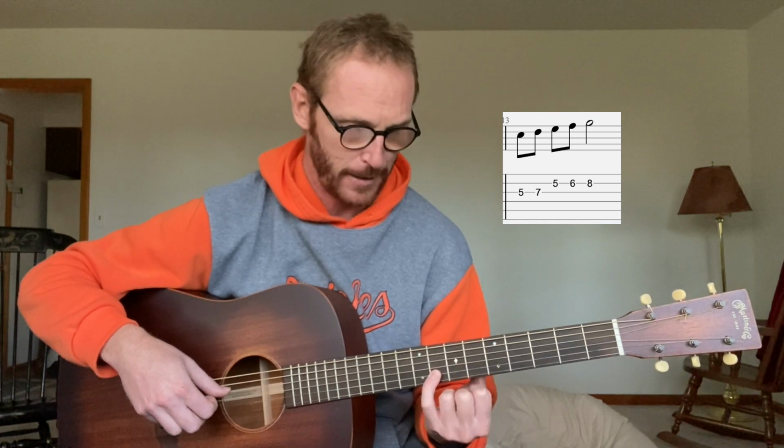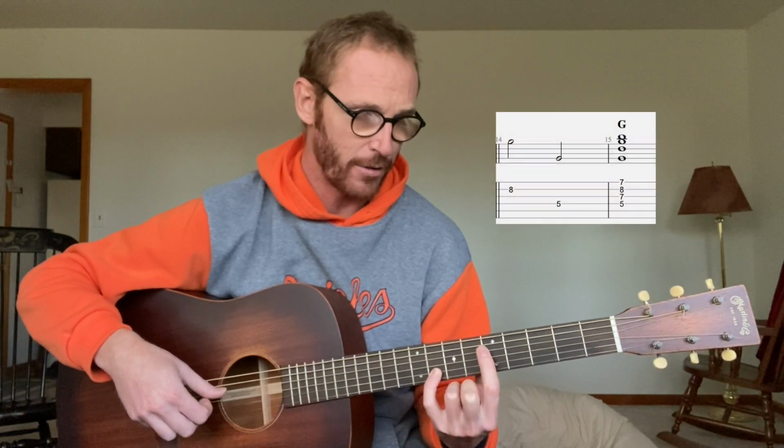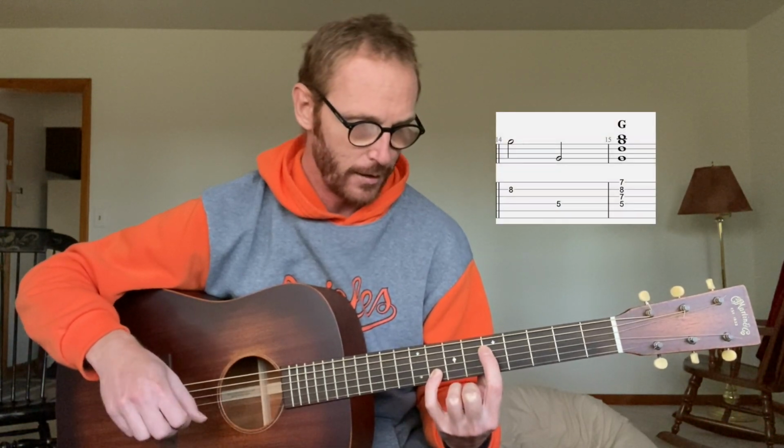So if we find the 5 chord, we can find it by playing up the scale and finding the 5th note of the key or the scale. So 1, 2, 3, 4, 5. There's a G root. All right, now if I go down an octave, I can get something a little more bassy by going down 2 strings and 3 frets.